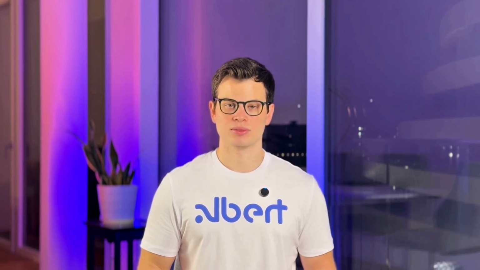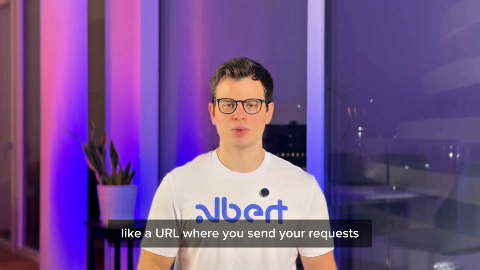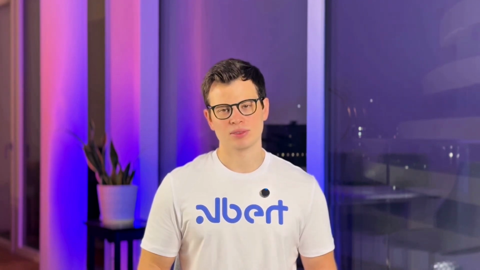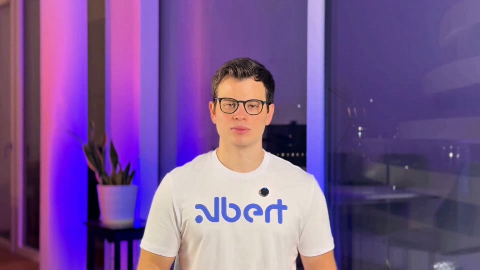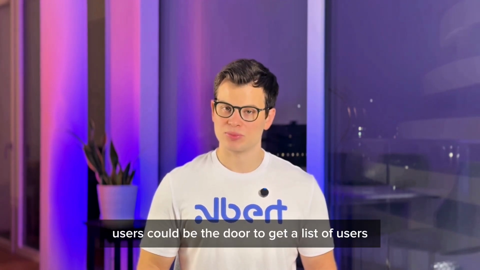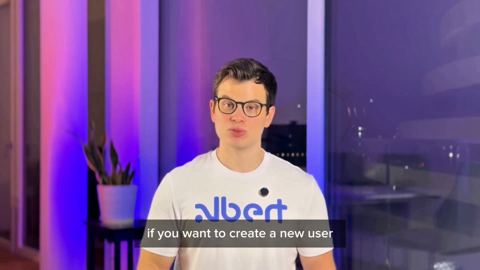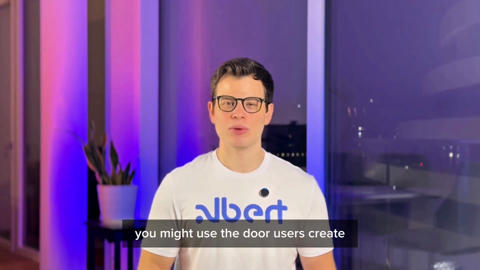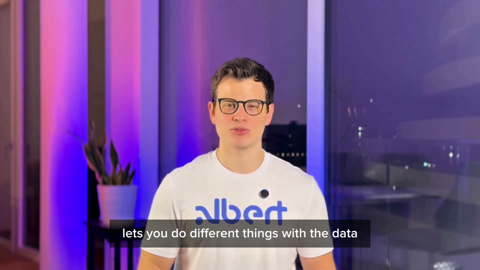Endpoints. An endpoint is a special address, like a URL, where you send your requests. Think of it as a door that leads to the information or action you want. For example, /users could be the door to get a list of users. If you want to create a new user, you might use the door /users/create. Each endpoint lets you do different things with the data.